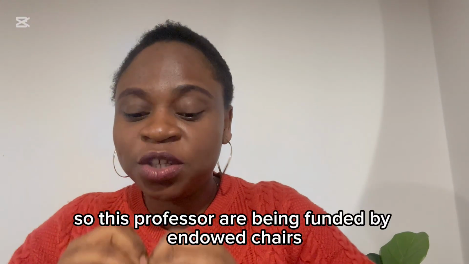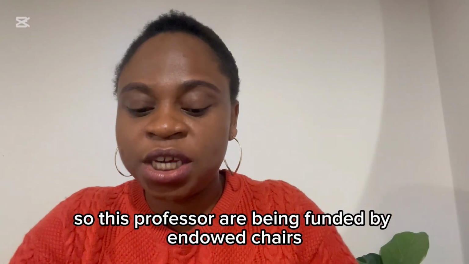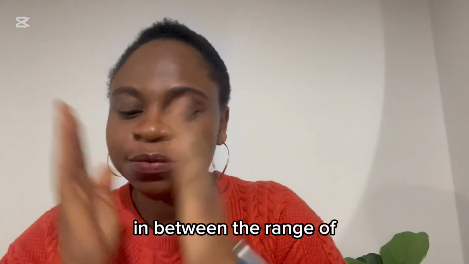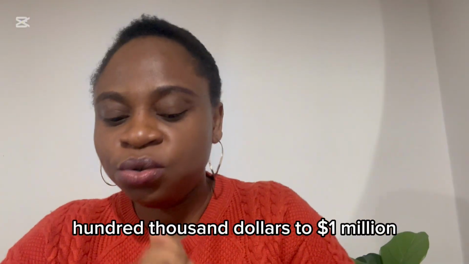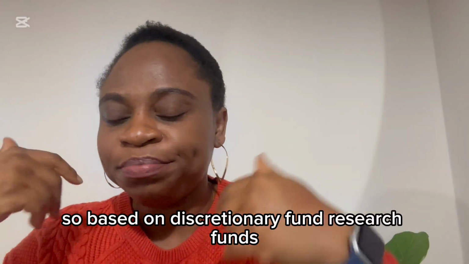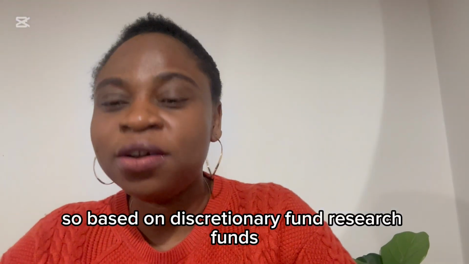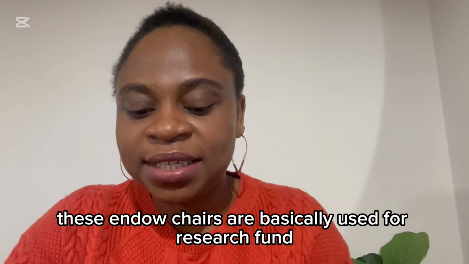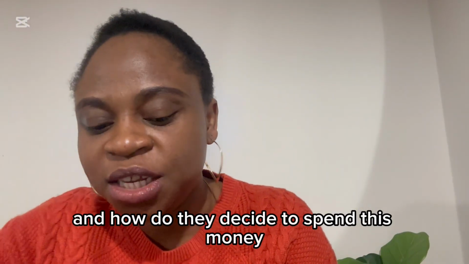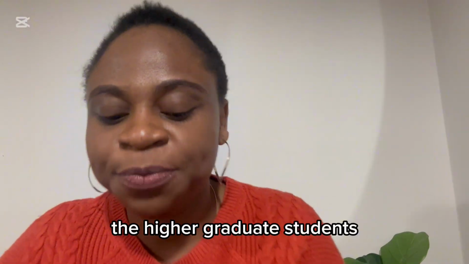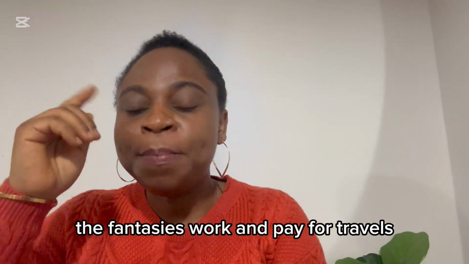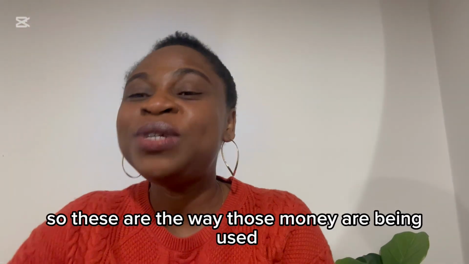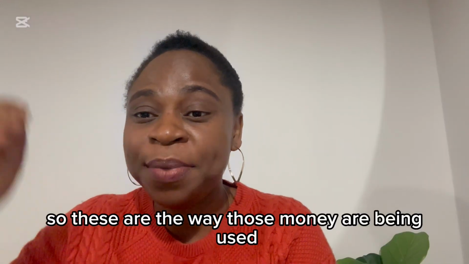These endowed chairs are often in the range of $100,000 to $1 million, based on discretionary research funds, and are basically used for research funding. How do they decide to spend this money? They hire graduate students, fund thesis work, and pay for travel, conferences, and stipends for graduate students. These are the ways that money is used.